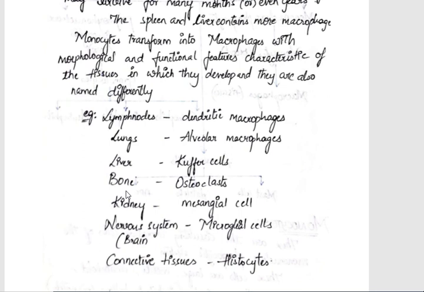and the macrophages present in the bone are called osteoclasts, and the macrophages present in the kidney are called mesangial cells, and the macrophages present in the nervous system are called microglial cells, that means brain cells, and then the one present in the connective tissue is called histiocytes.